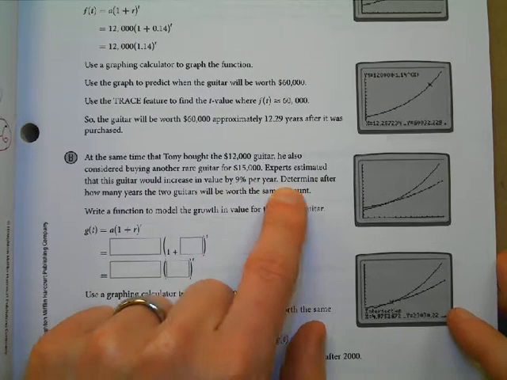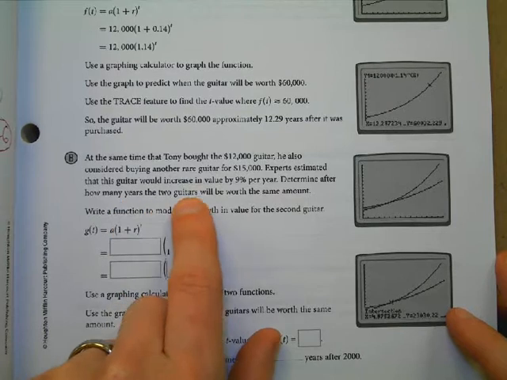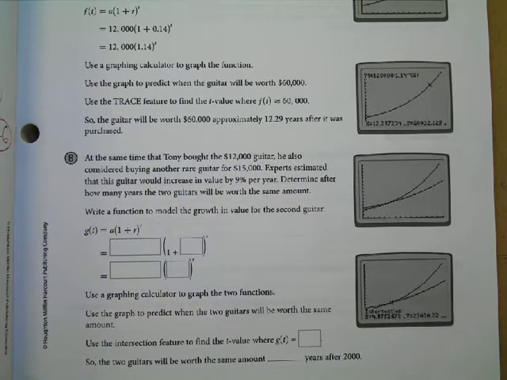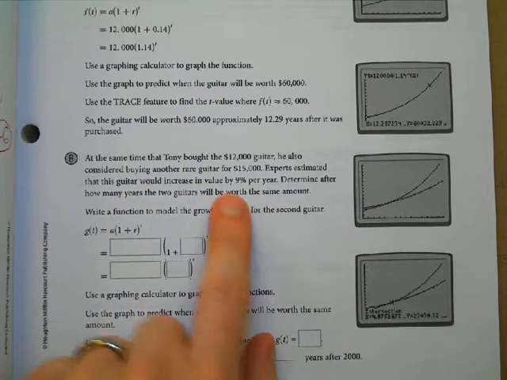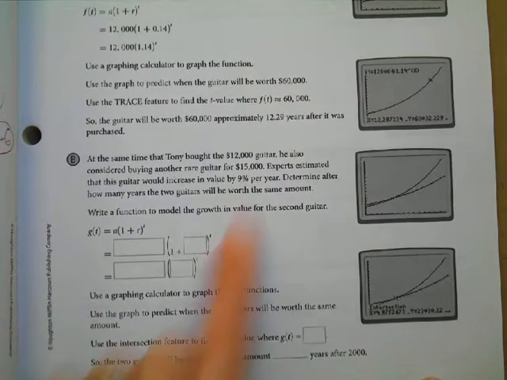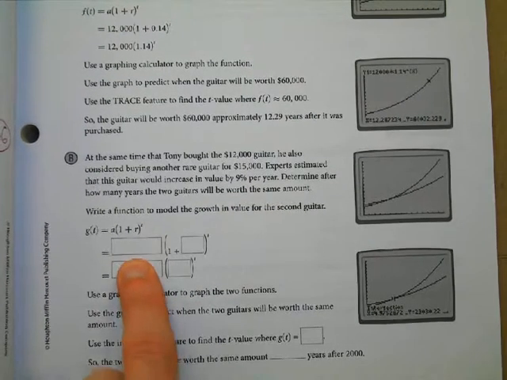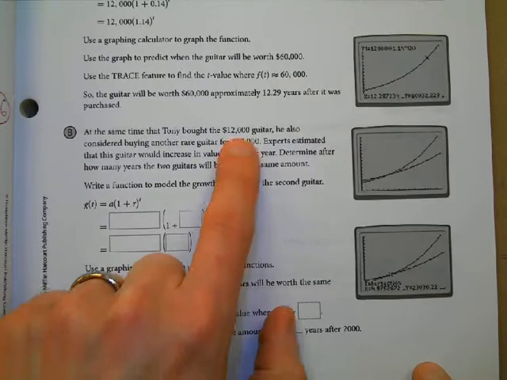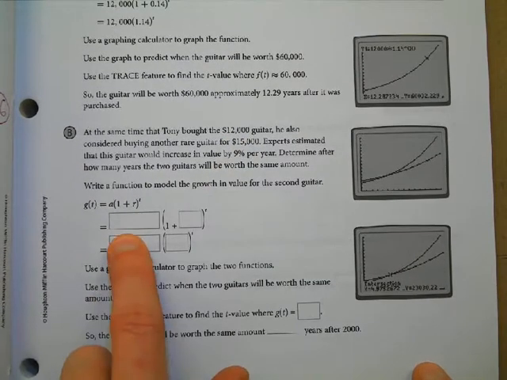And then it's going to be 1 plus, and what's our interest rate here? 0.09, right? 9% as a decimal is 0.09. Don't put 0.9. What's 0.9 as a percent? 90. So don't put 0.9, put 0.09. And then we'll add the 1. So we have 15,000 and then 1.09.